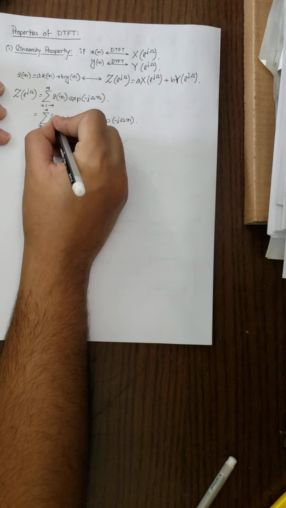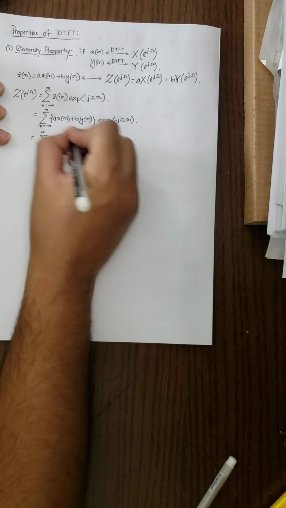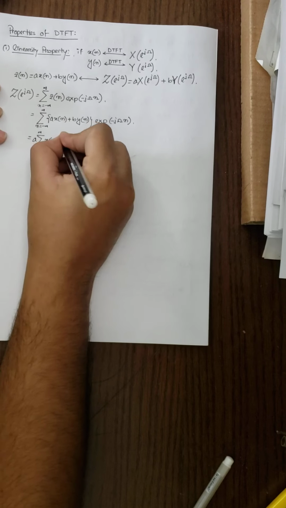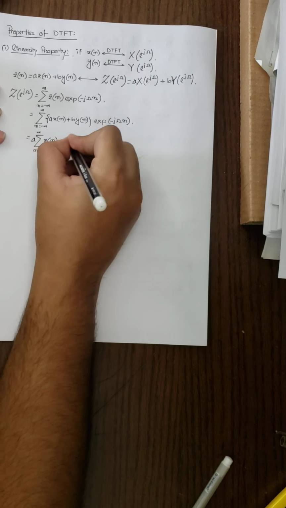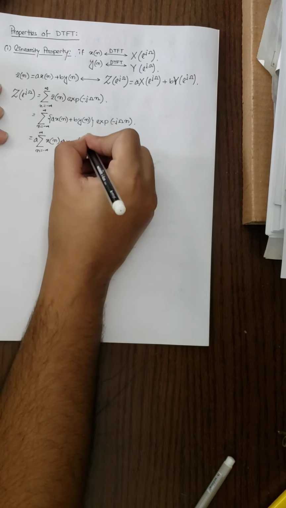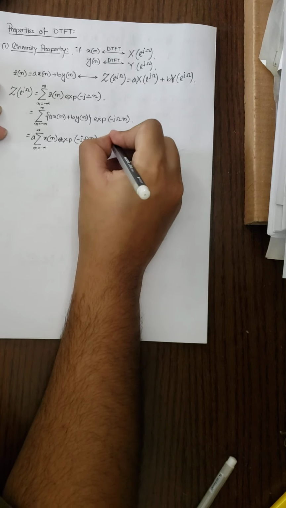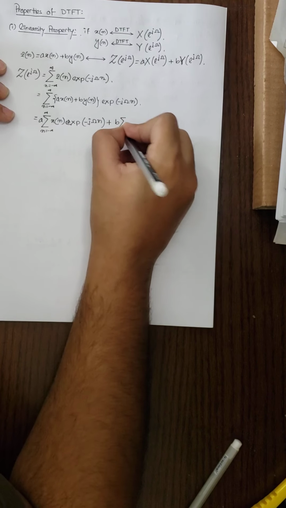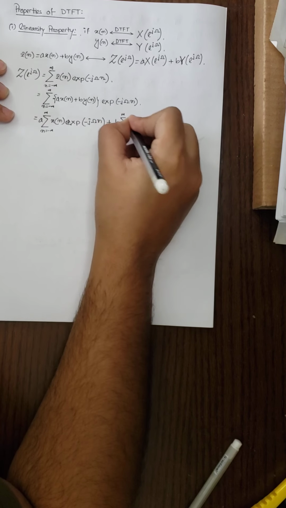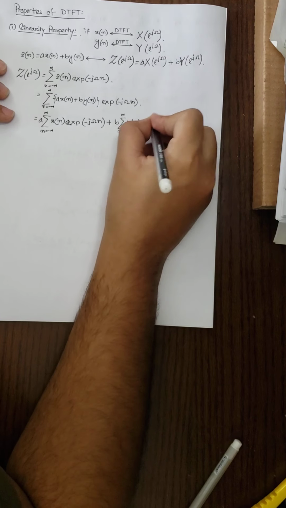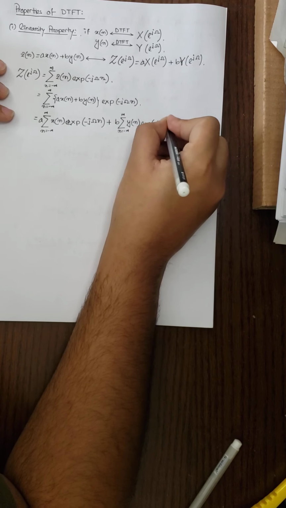A, since it is not dependent on n, we can bring it out of the summation operator, x of n e to the power minus j omega n, plus b summation of n, which goes from negative infinity to infinity, y of n e to the power minus j omega n.